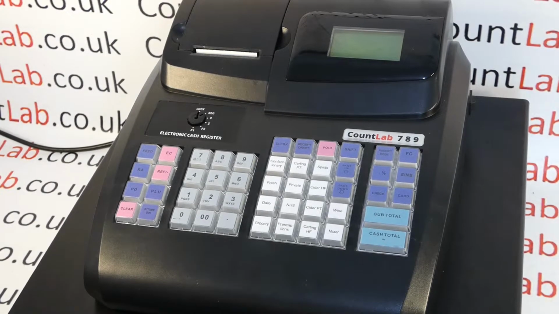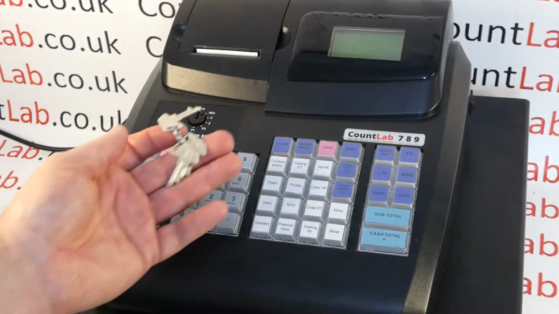So this is video CL799. This will show you how to, in basic form, use the machine. Once you've loaded your till roll, programmed your machine and done the initialization, you're now ready to use the machine. Once positioning your counter, simply use one of the keys.